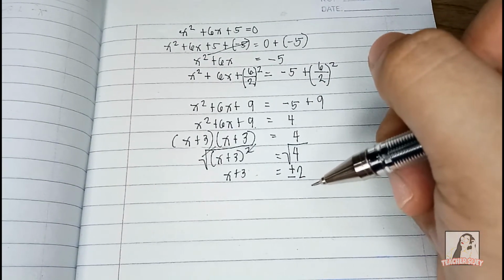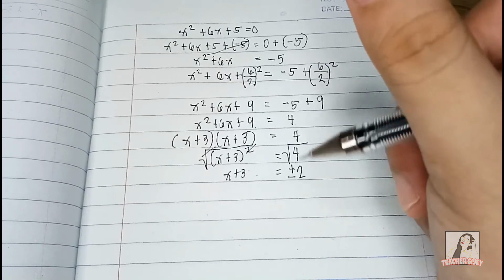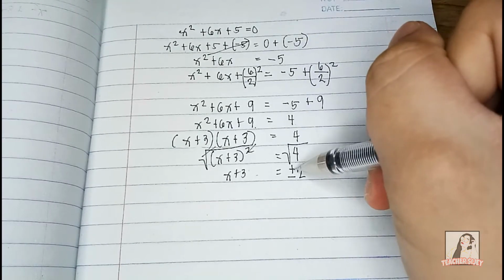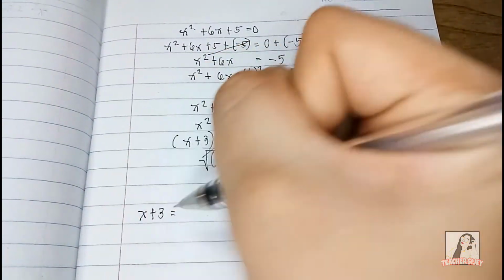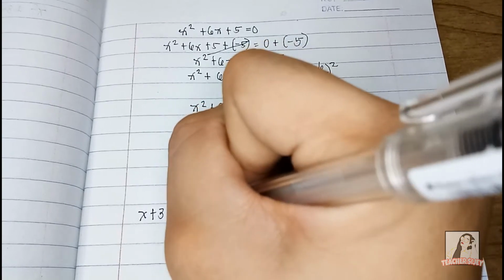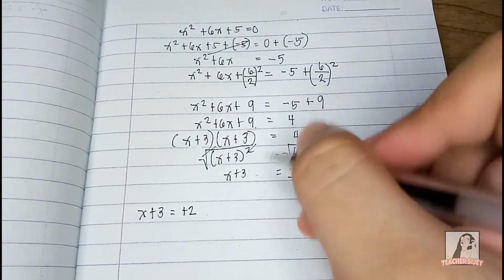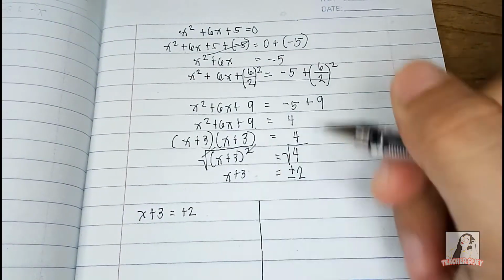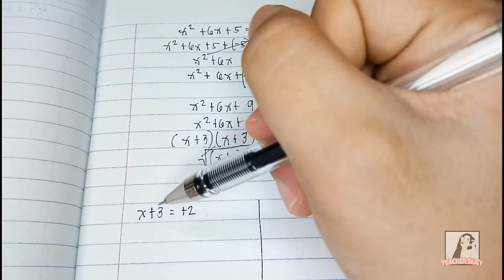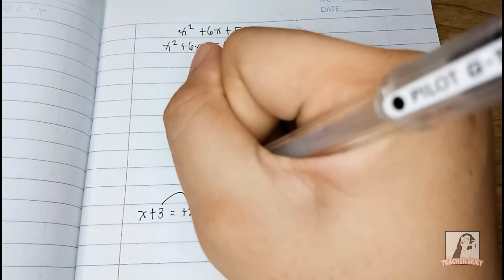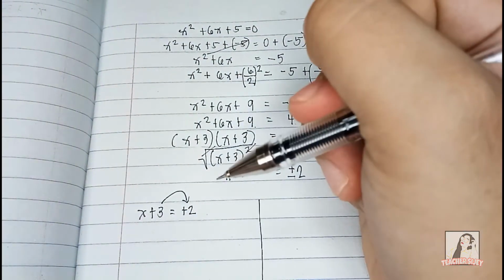So now, let's find the values of x. We need to separate the positive and negative here. So we have x plus 3 equals positive 2. We need to apply the addition property of equality to transpose positive 3 to this side.